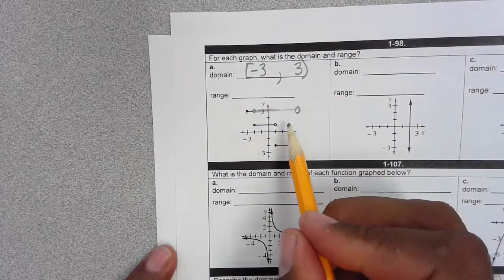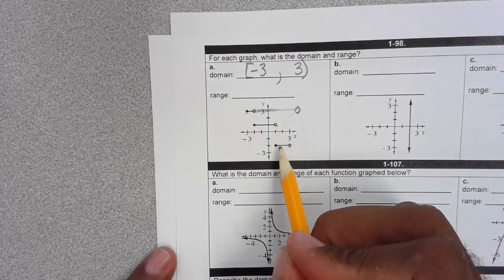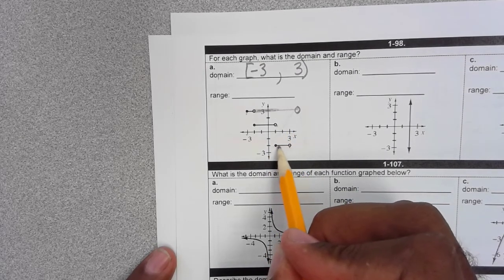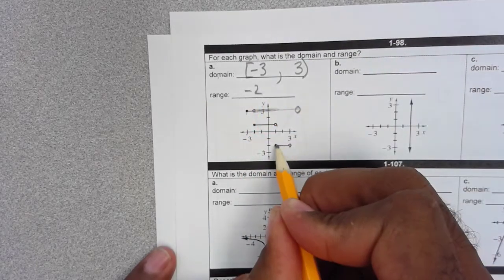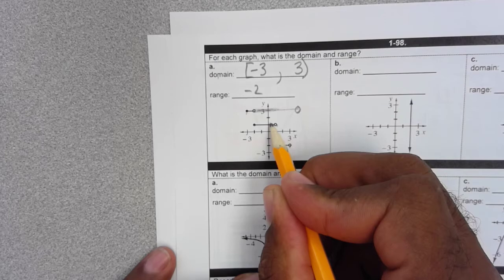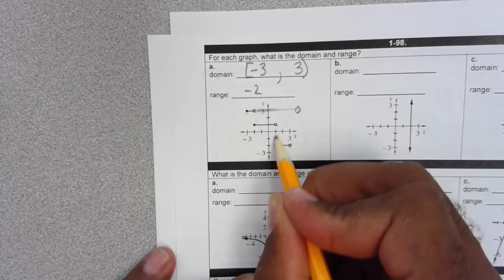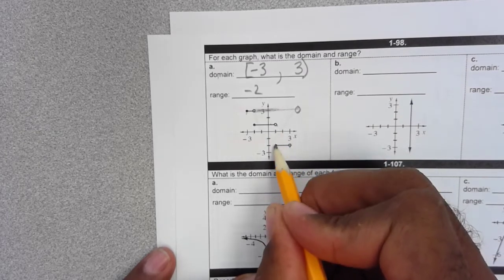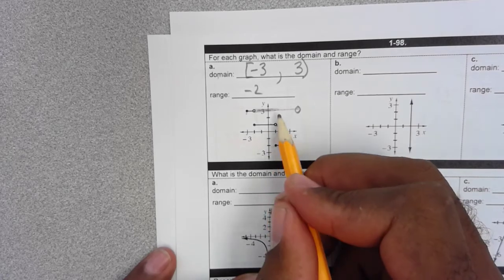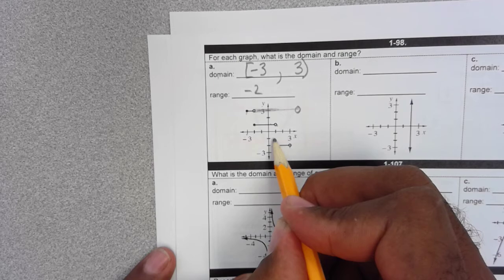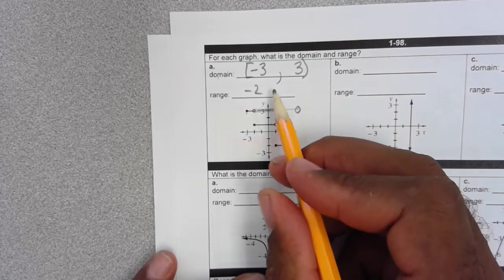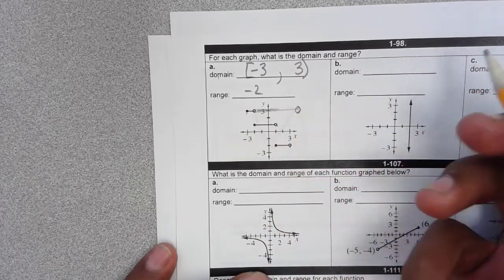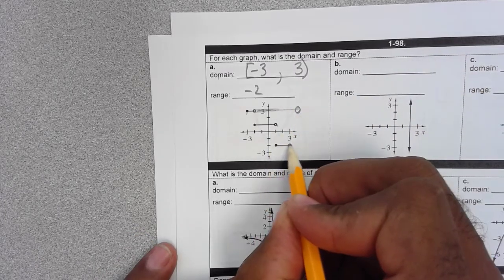Now the range is going to be a whole lot different because as I start on the bottom, my lowest value is -2. But the problem is that as I go from this line to this line, there's a gap. There's no connection between these two lines. So there's nothing in between. So I'm not going to include the -1 or the 0 in between all that. Okay, so I wouldn't use inequality symbols or brackets in this case. Here, it's only at -2.